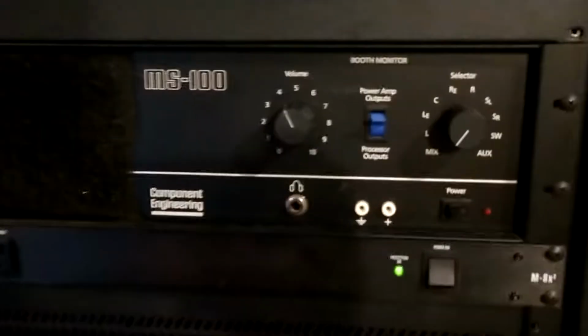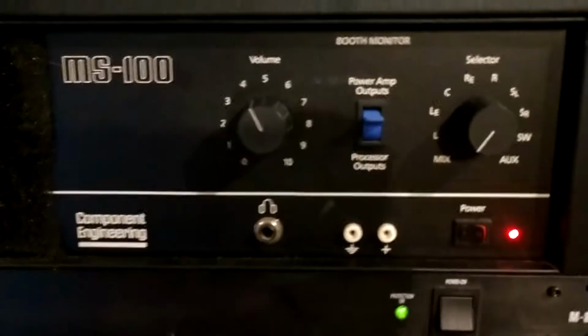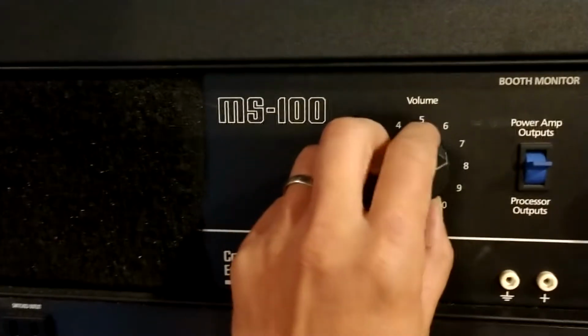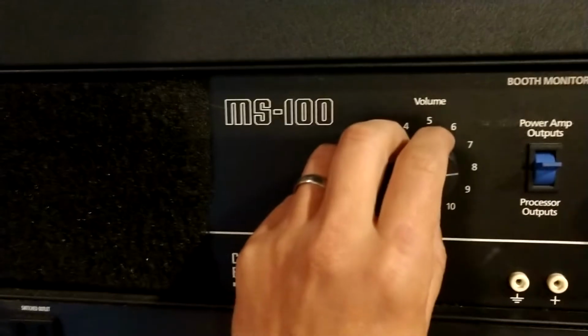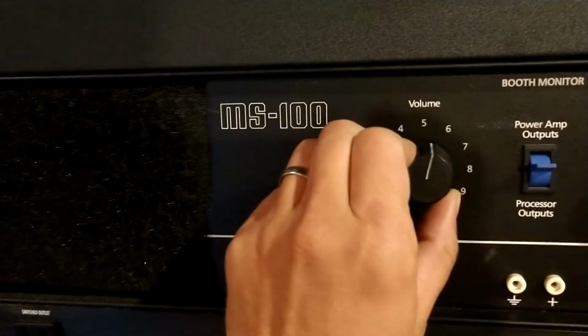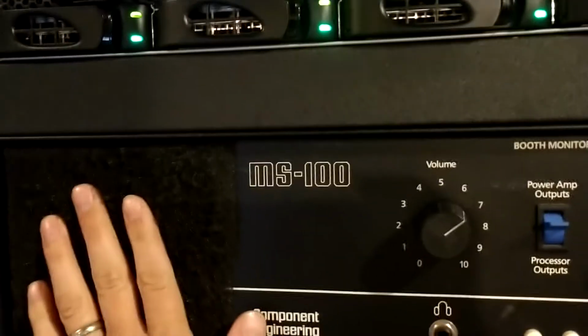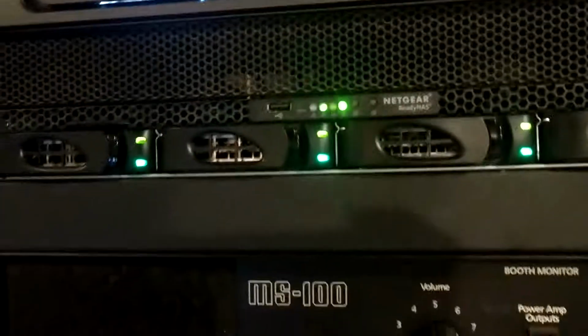The booth monitor right here tells us what's going on with the audio in the auditorium. So we have a little speaker here that's just playing whatever's happening in that auditorium. So if I come up here and switch this to digital 1, we no longer hear anything coming out of this. Switch this back to digital 4.